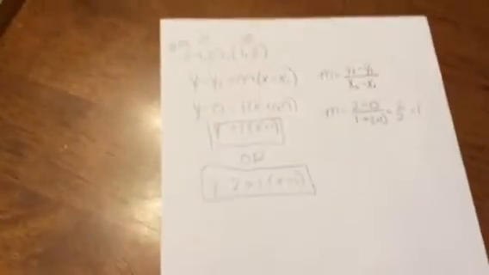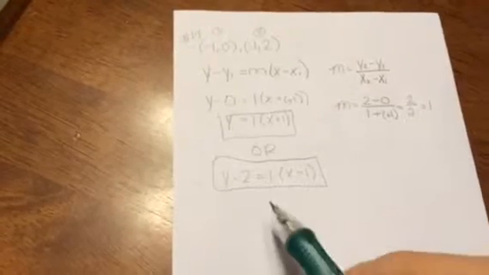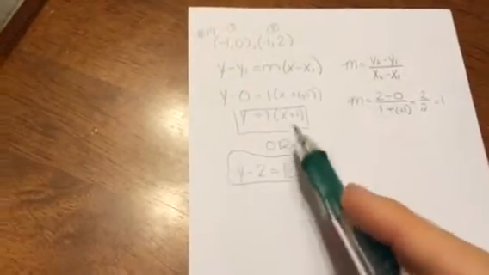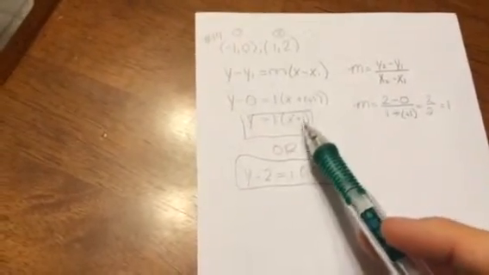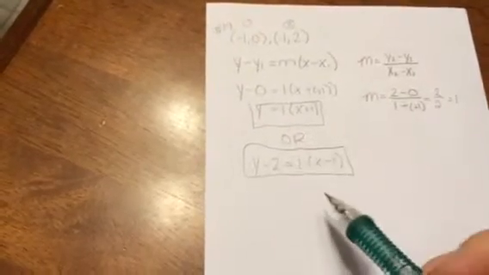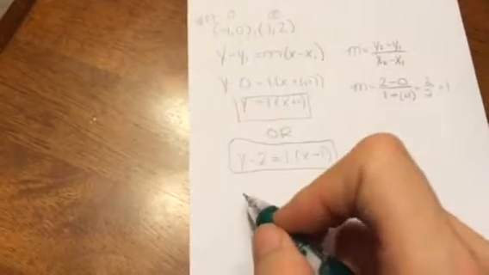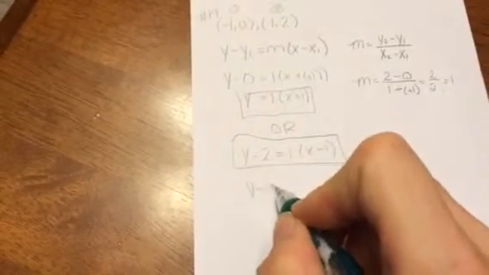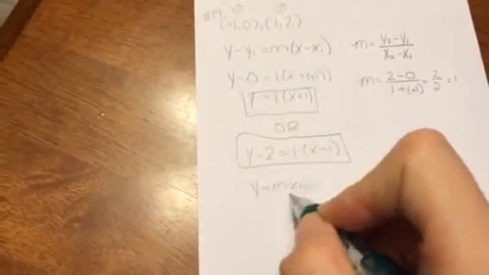Next, it said to translate this into slope-intercept form. I'm going to use this guy here. You can use either one of them. Actually, this one's closer to slope-intercept form, but I'm going to use this one since it's not. Okay, to get to slope-intercept form, that was our y equals mx plus b, right? You need a slope and your y-intercept.